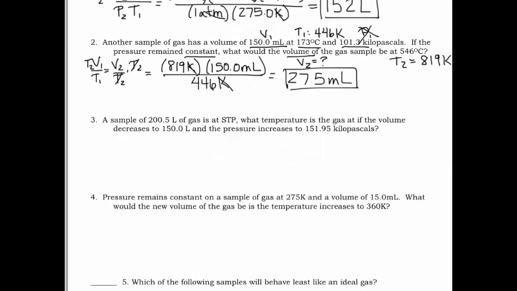A sample of 200.5 liters, that's V1, of gas at STP, that's standard temperature and pressure. So let me look at the other numbers before I decide my units on pressure, but my T1 is going to be 273 Kelvin. At what temperature is the gas? So we're looking for T2.